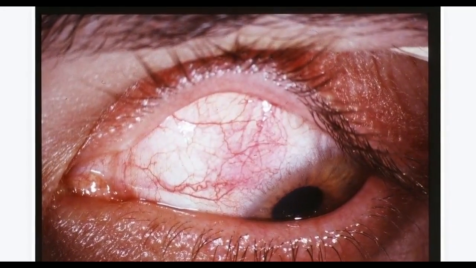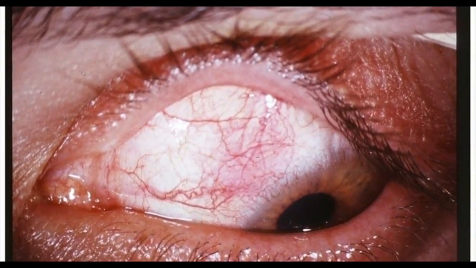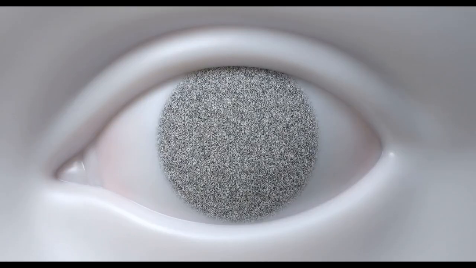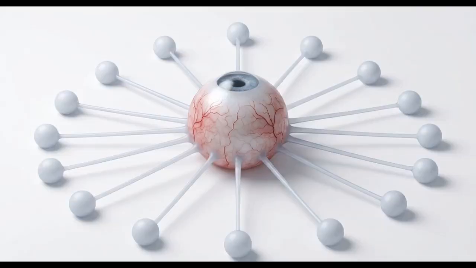A patient sits in your chair, presenting with an acutely injected, painful eye. It looks severe, but visual appearance alone provides almost no actionable data. This generic red eye presentation obscures 12 distinctly different anatomical and systemic etiologies.